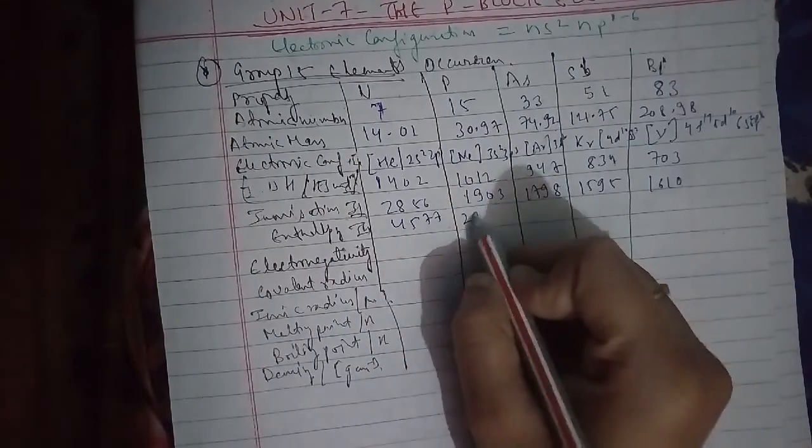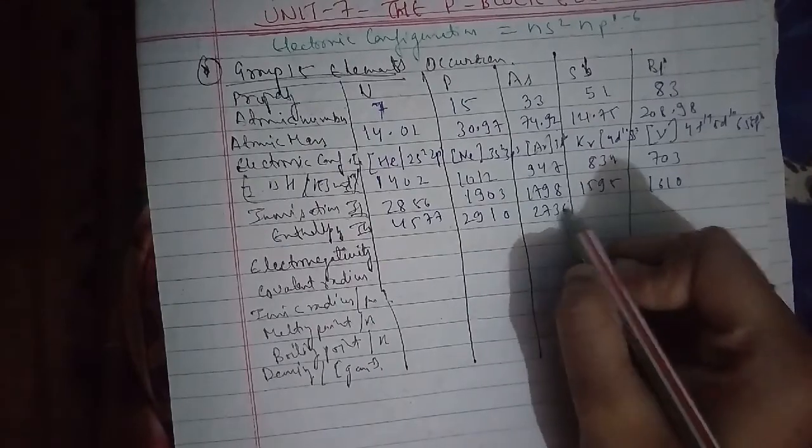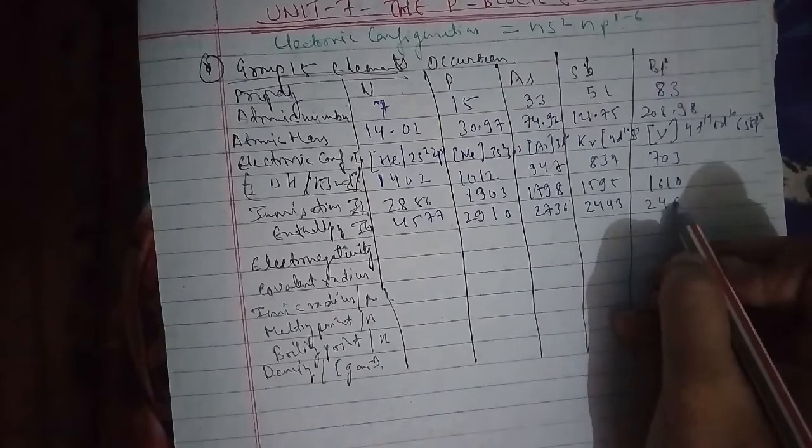For the electronegativity we have 3.0, 2.1, 2.0, 1.9 and 1.9.